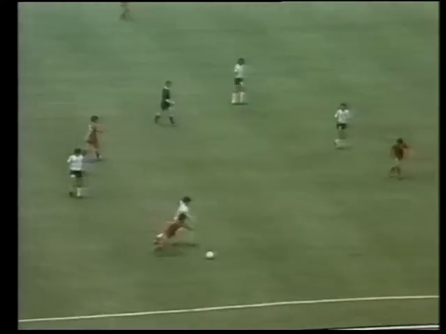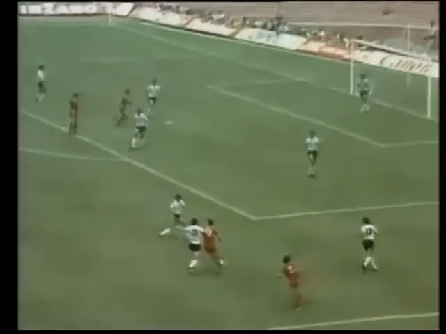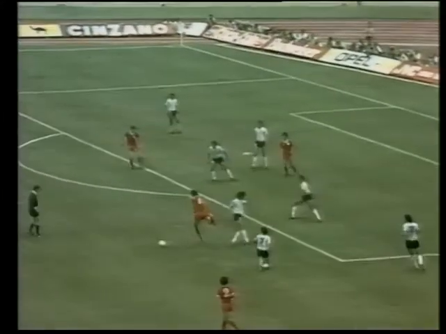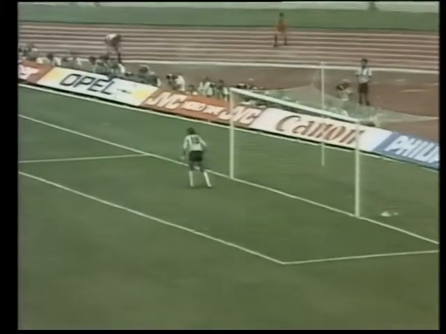Now a goal for South Korea by Park Chang-sung. It was scored against Argentina in the 1986 World Cup finals. Argentina winning handsomely. South Korea had this late strike to encourage them.